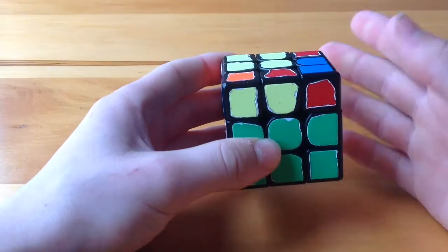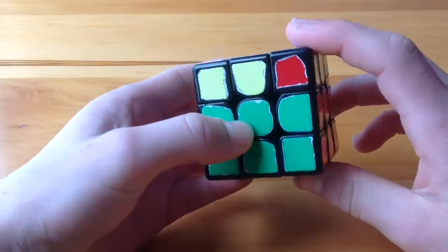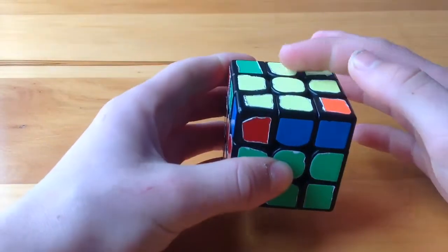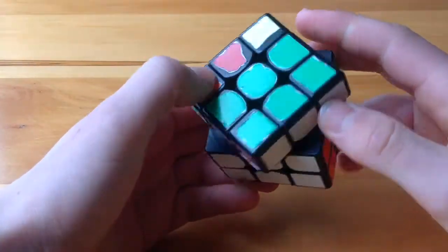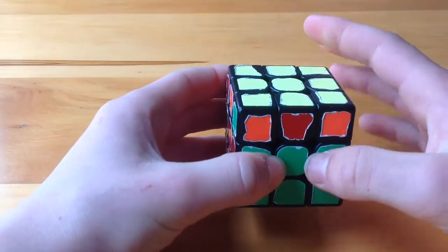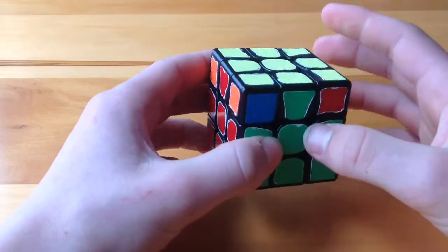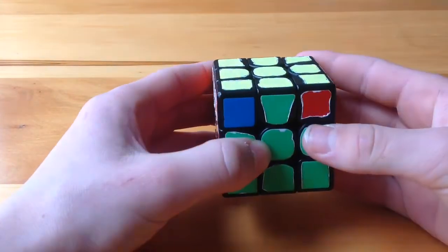So quick demonstration of what you'll learn in my tutorial. If you've got this case, you'd do an algorithm like that to get a cross, then you'd do one more algorithm to get all the yellow on the top. That's basically what I'm going to be teaching you, how to get all the yellow onto the top, and then there you can learn a two-look PLL tutorial to solve the rest.